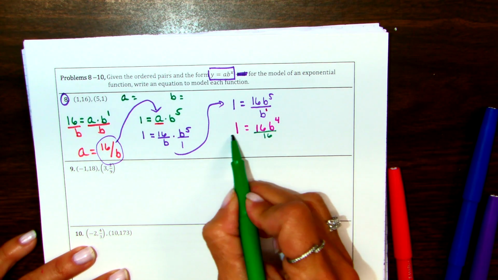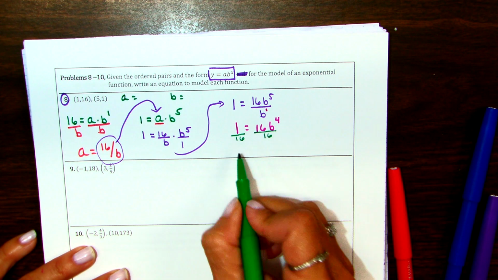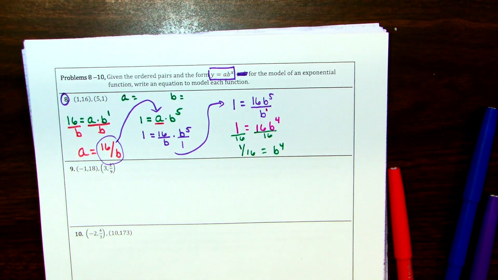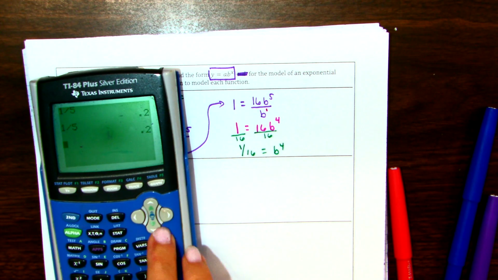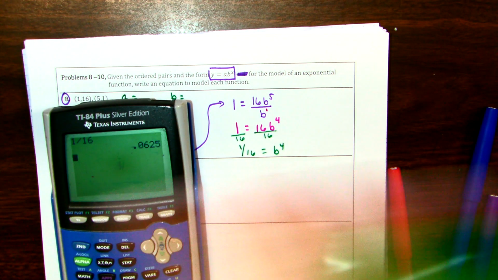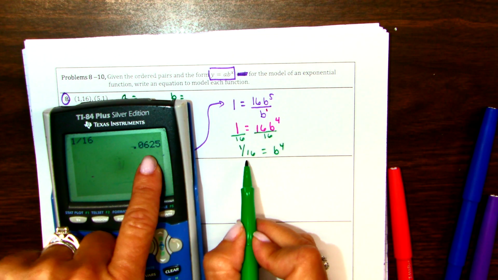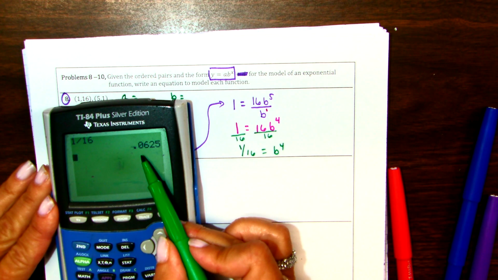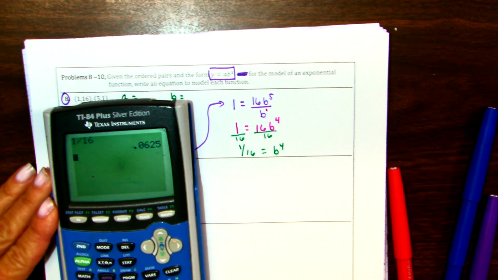And I'm showing these steps, but you could totally not show that. You could have gone right to 1/16 equals b to the 4th. By the way, 1 divided by 16 is a terminating decimal. What I mean by that is it's not going on and on forever. I could write that as my 1/16. Either one would be fine. This is a good decimal, not a yucky one. It changes back to a fraction. That's how I know it's good.